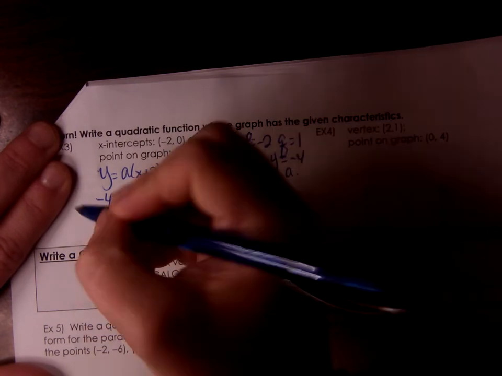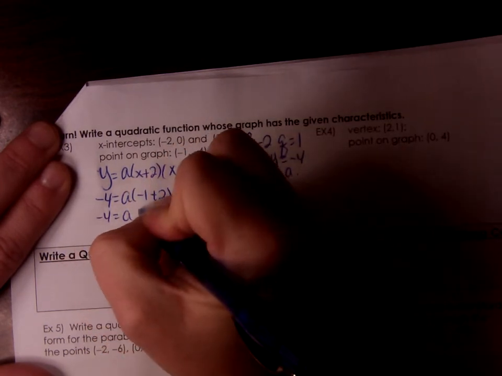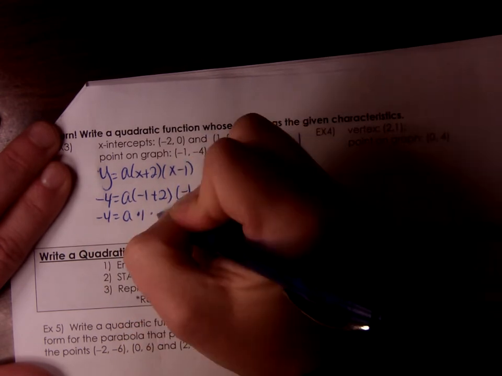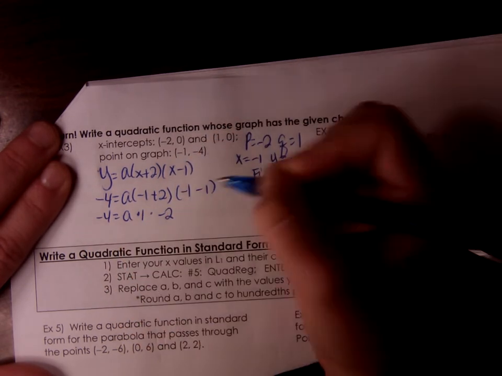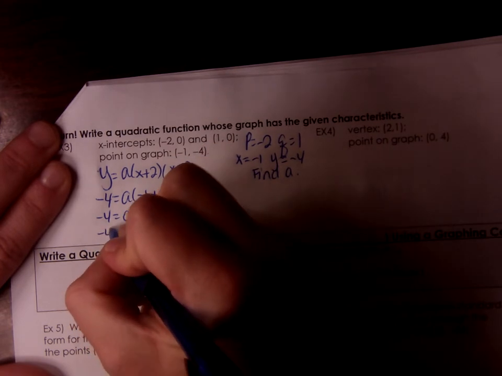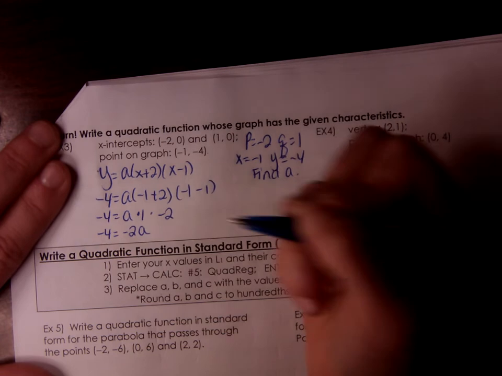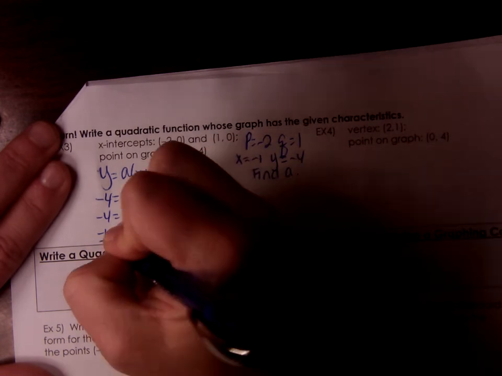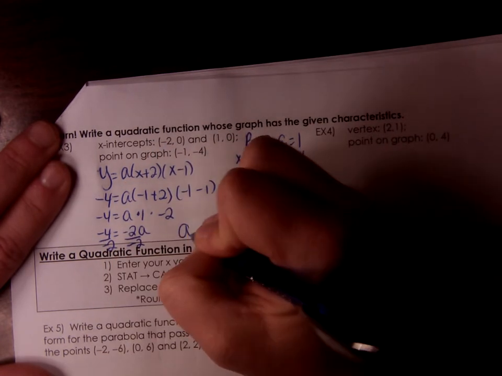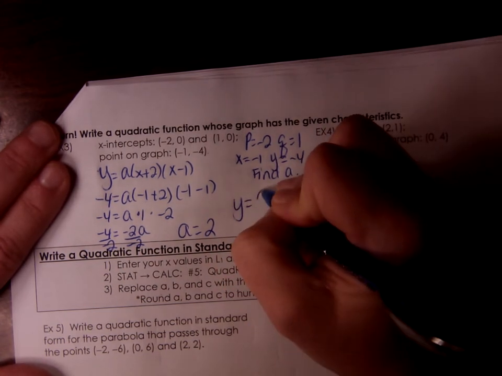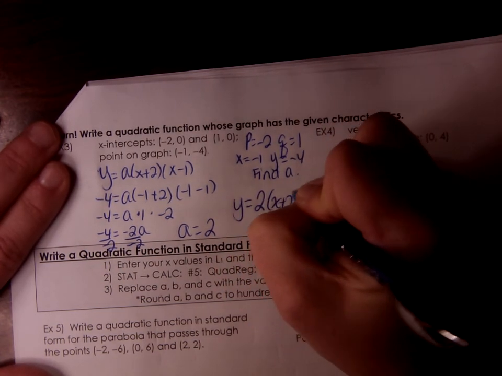So this is -4 is equal to a, -1 plus 2 is 1, -1 minus 1 is -2. 1 times -2 is -2, so I have -4 is equal to -2a. I'm going to divide both sides by -2, and we find that a is equal to +2. So my equation is y is equal to 2 times (x plus 2) times (x minus 1).